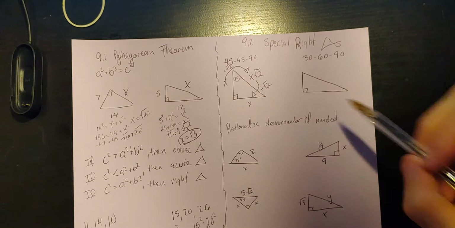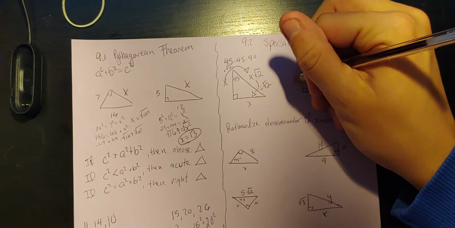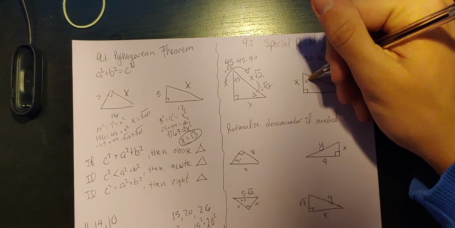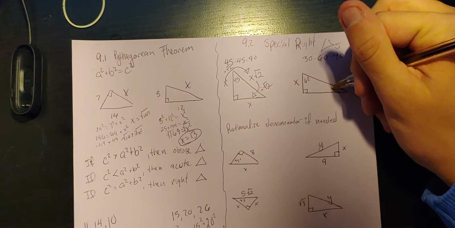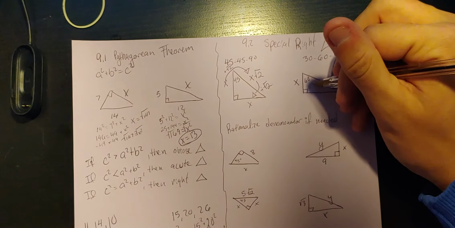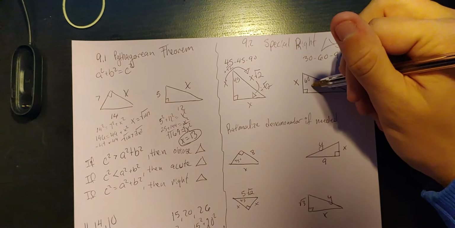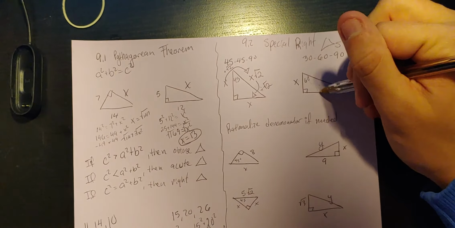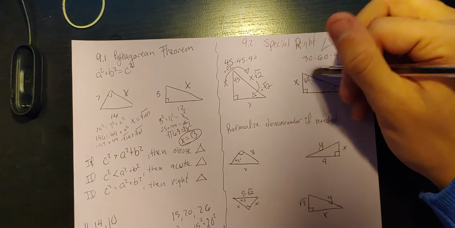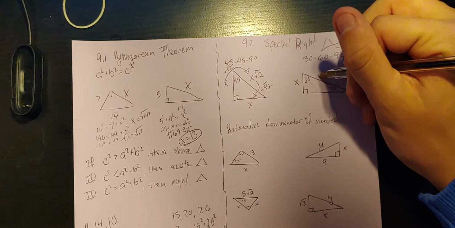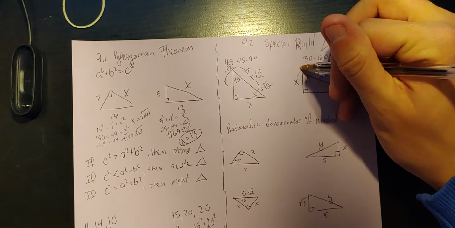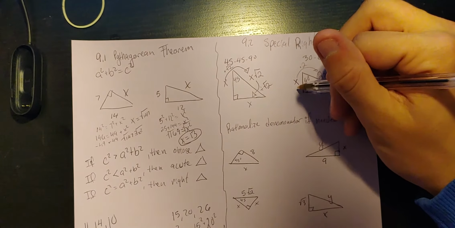Okay, for our 30, 60, 90 triangle, our smallest leg is x, which is right next to the 60-degree angle, and the skinny little 30-degree angle is opposite of the x, if you notice that. And your second largest side is across from your 60. Your hypotenuse is always 2 times the shortest leg, so you're just going to multiply by 2.